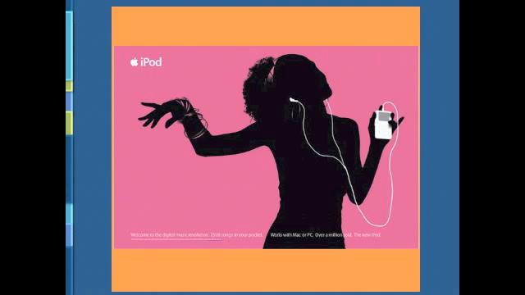It's over off to the side, but particularly the color. The white is what jumps out at us more than the black. But in this case, it's the small size of the iPod that also helps to draw that in. Now, there's two particular lines that I want to point out.